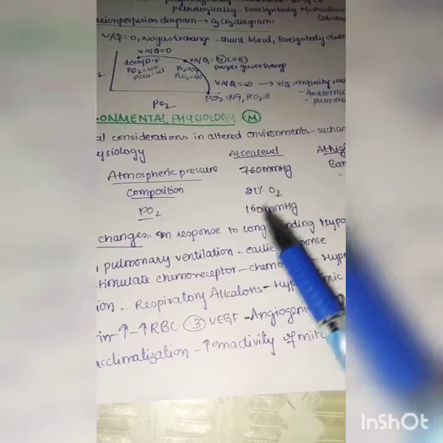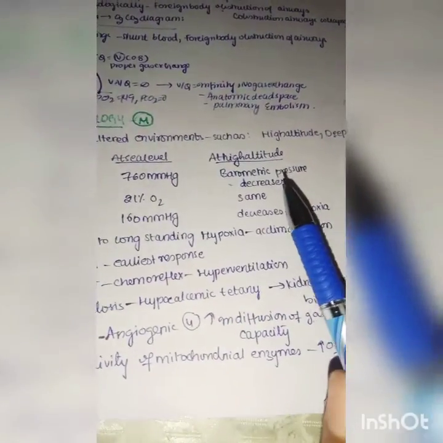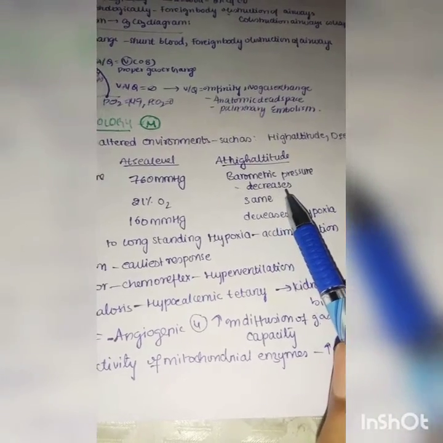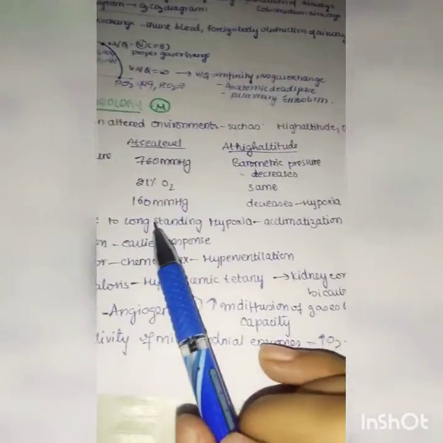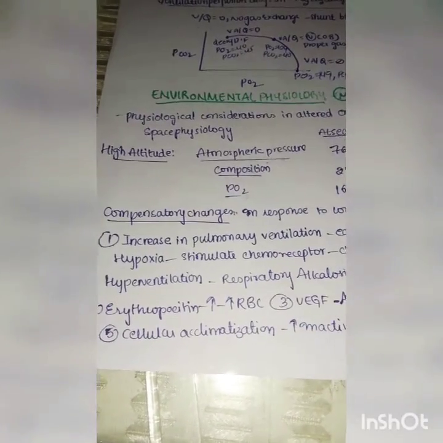Partial pressure is 760, but here at higher levels it's 160. Whereas at high altitude you can see the barometric pressure decreases, while the composition is the same, and the partial pressure of oxygen decreases, mainly there's hypoxia. So now let us see what are the compensatory changes.